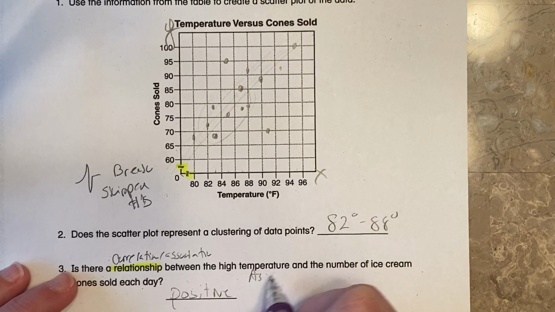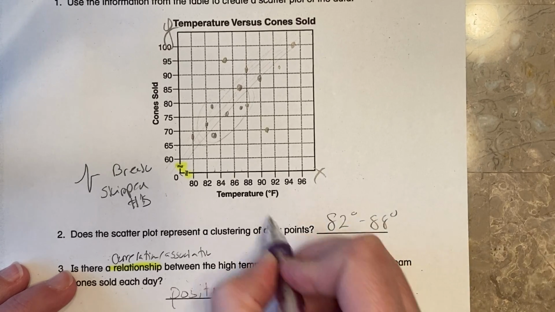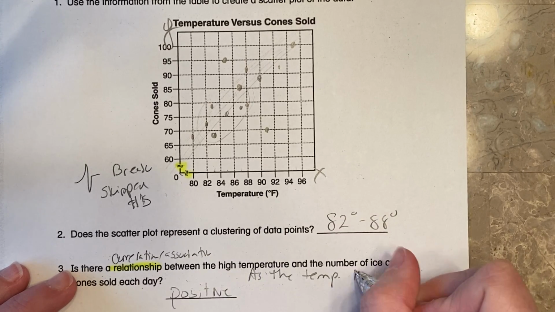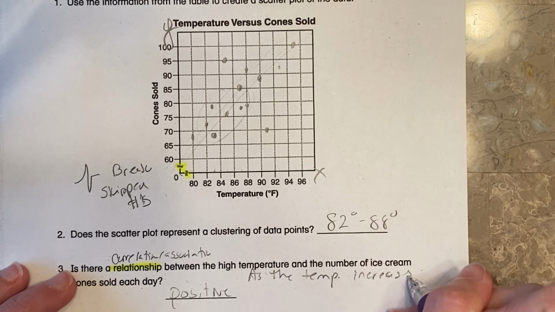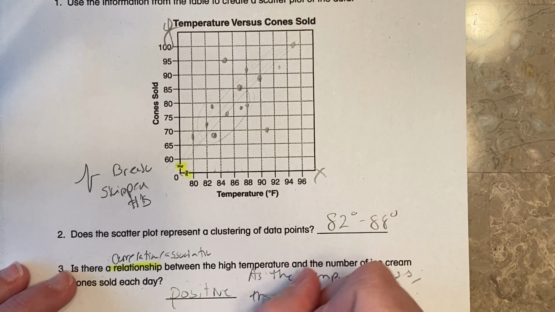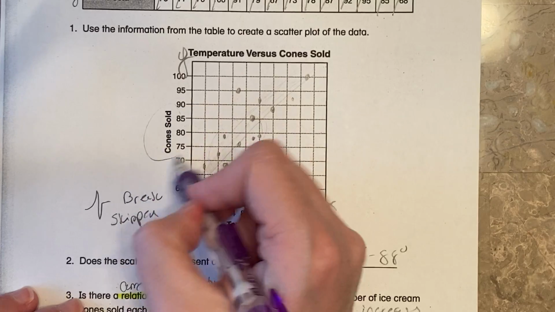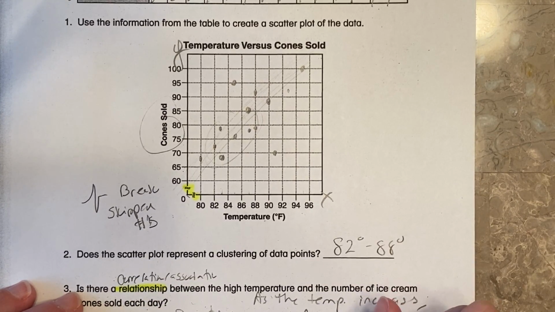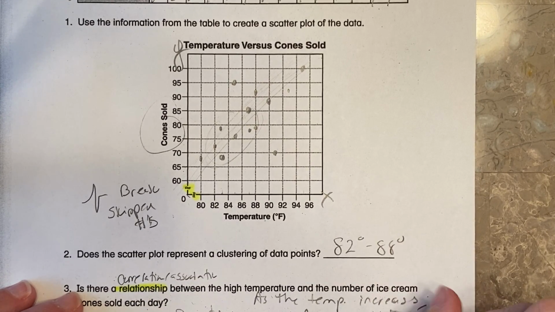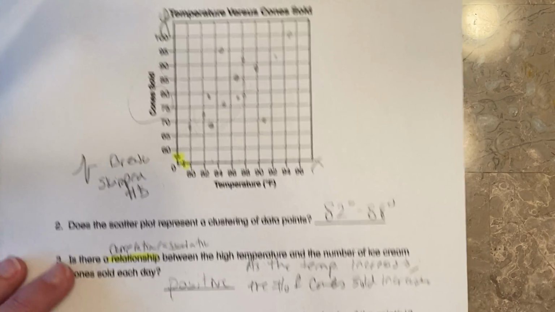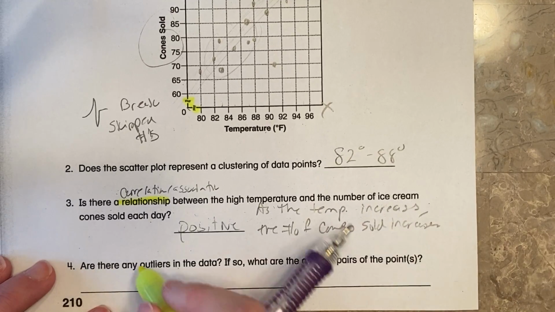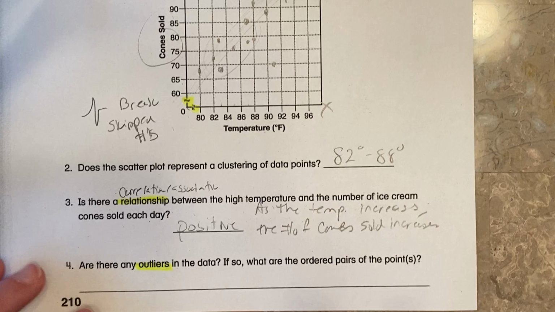And I want that sentence. So as the, remember, do your X first. As the temperature increases, comma, the number of cones sold increases. Are there any outliers, and what are they?